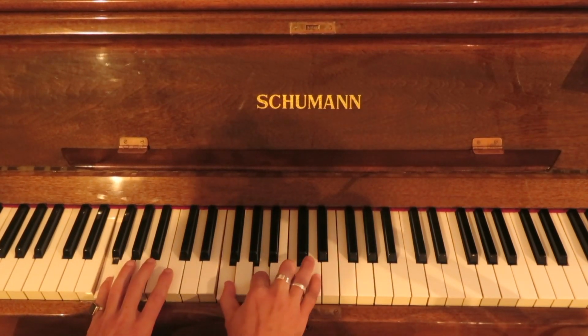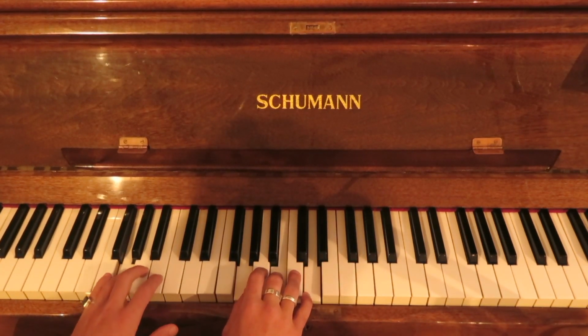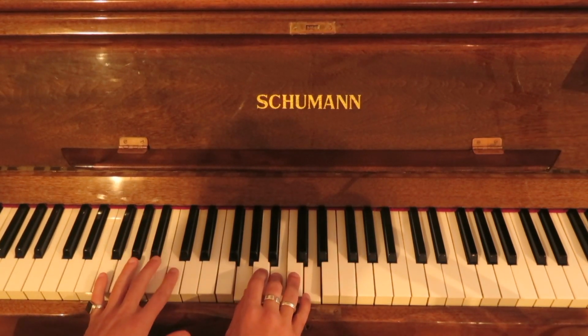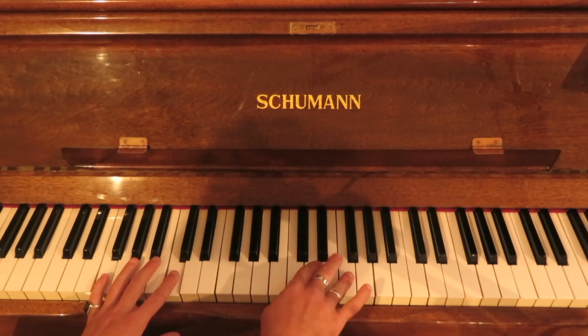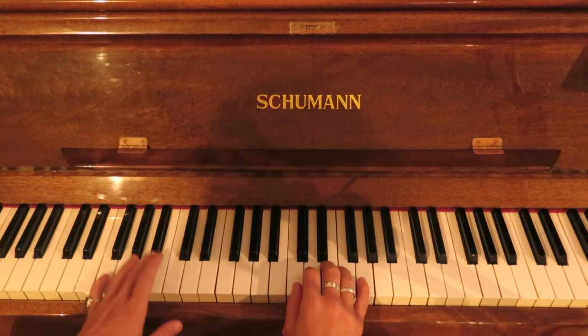So this is how we start with something simple, like just the straight chords, and then we build it up to adding a bit of syncopation in the left as a bass line, a little bit of rolling and melodic additions in the right hand, and we can make something sound really interesting.